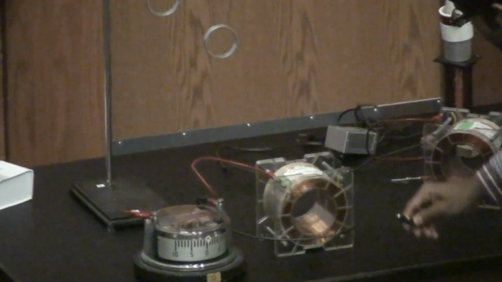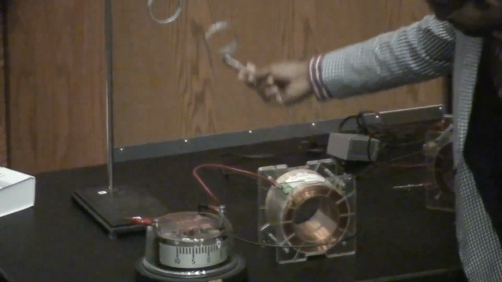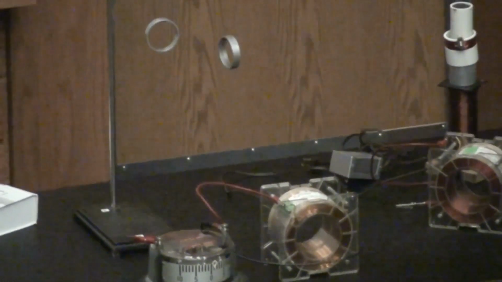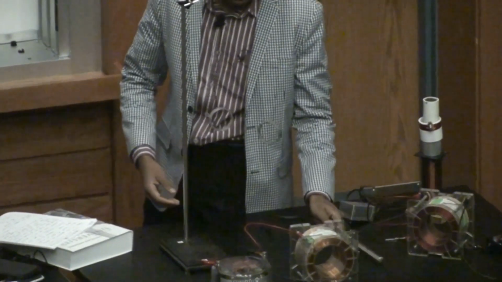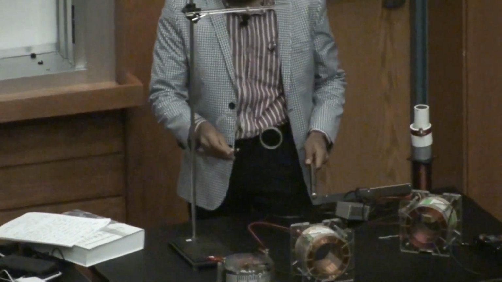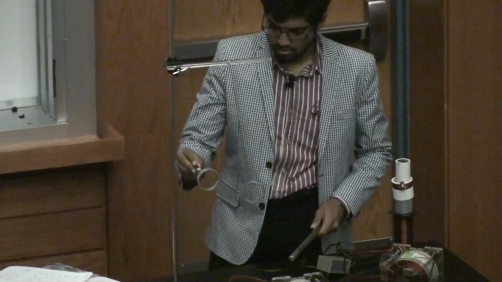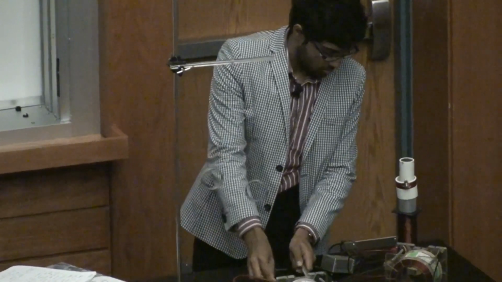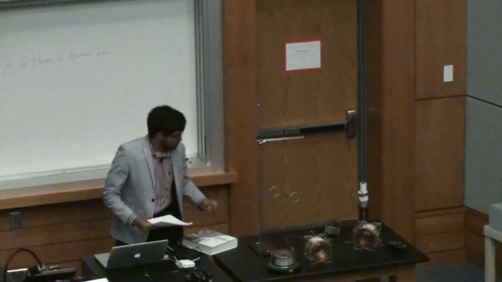Nah. Again, this follows Lenz's law also. Yeah, but we'll go through that in a bit. All right. So yeah, we have a couple of fun demonstrations here we'll go through.